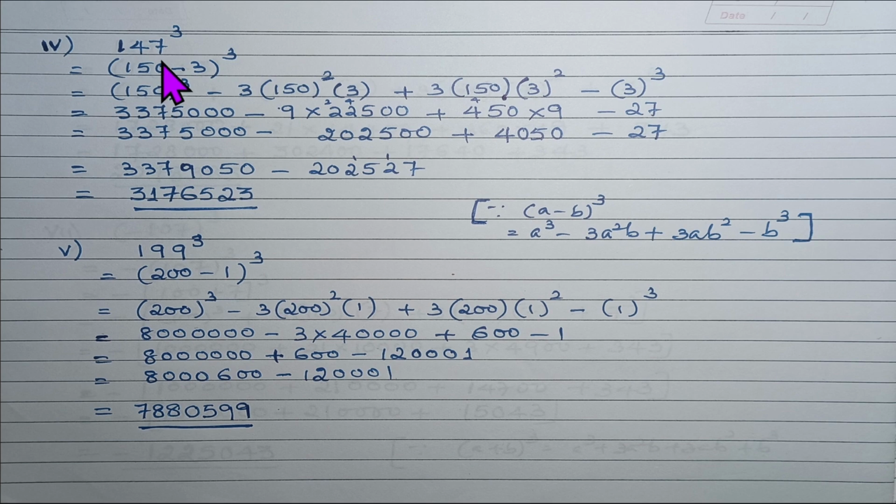Then our next example is 147 cube. For finding out 147 cube, I can write it as 150 minus 3 whole to cube, and it is a minus b whole to cube. Therefore I can use the identity a minus b whole to cube is equal to a cube minus 3a square b plus 3ab square minus b cube, and a here is 150 and b is 3. Substituting the values in the identity, a cube is 150 cube, minus 3 in the bracket 150 square into 3, plus 3a, 150, into b square, 3 square, minus b cube, which is minus 3 cube.